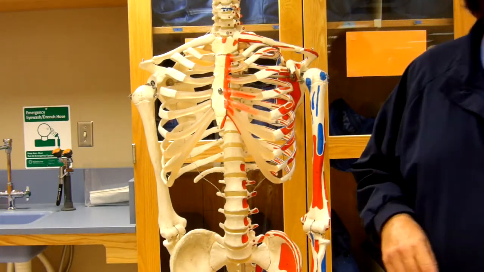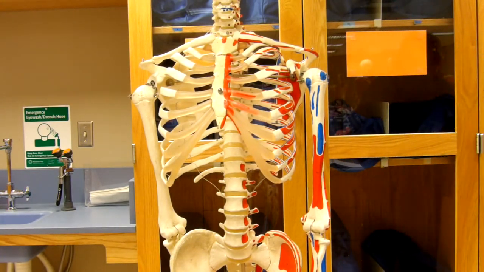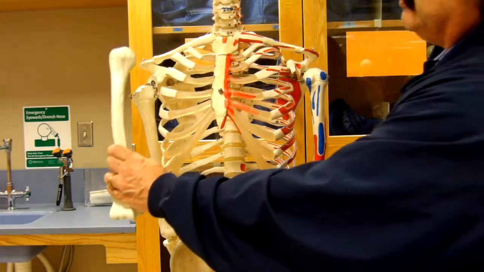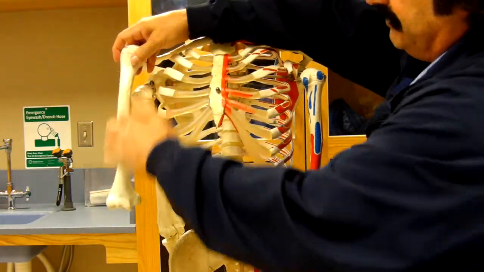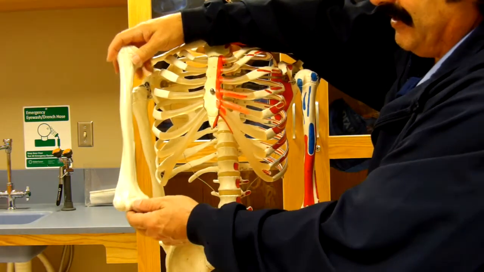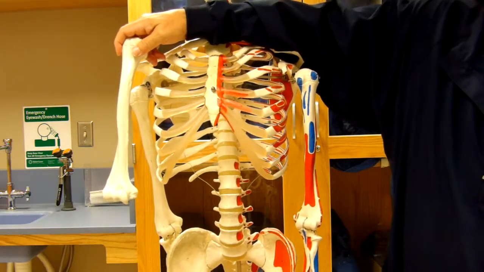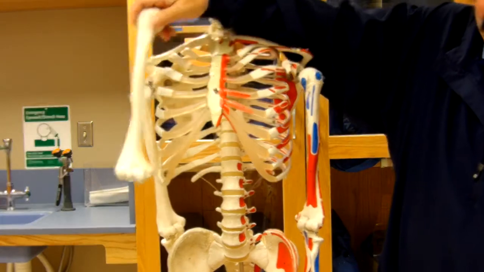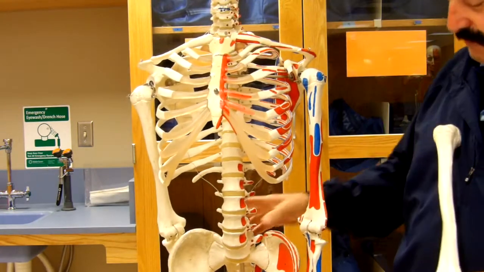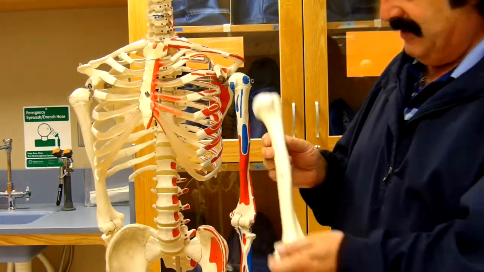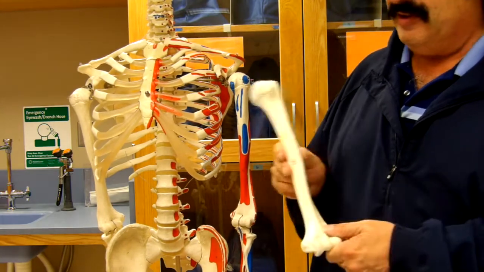And if I had a right humerus, I could show you that really quickly. That would be this side over here. So the ball comes over here. I still have my trochlear notch, and I have my capitulum right there. All right, so let's show you how things set up at the bottom of your humerus.